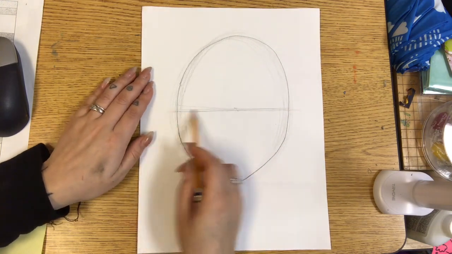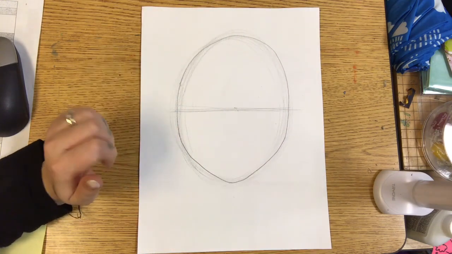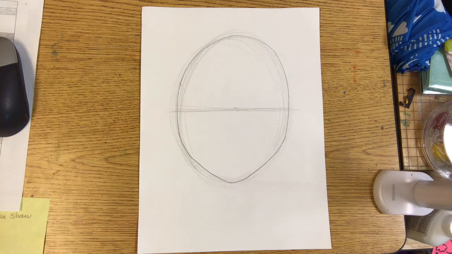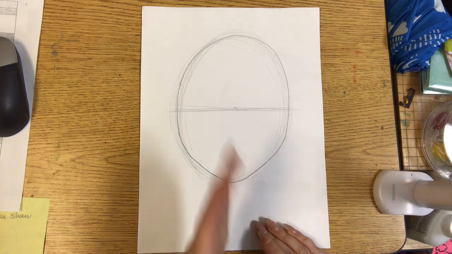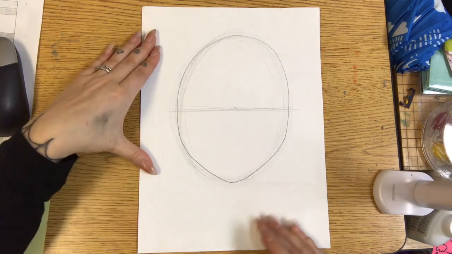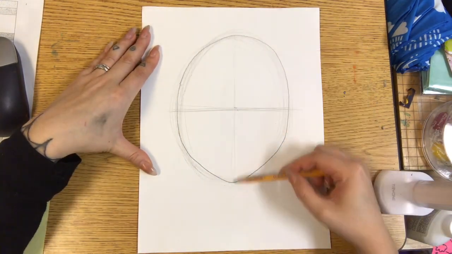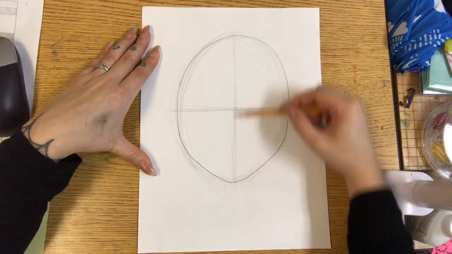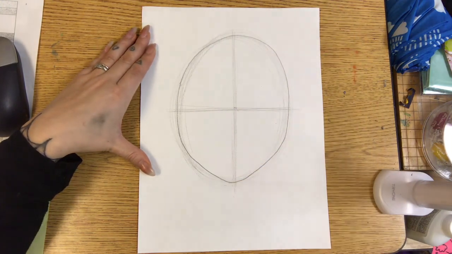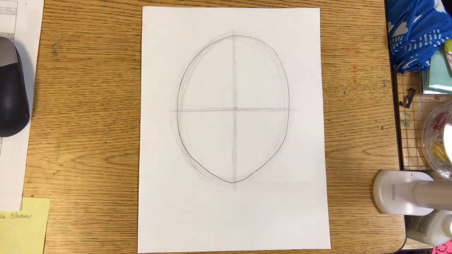This is your guideline. Guidelines are lines that help you get correct facial proportions, but we'll be erasing that later. It won't be a part of the final drawing. Next, we're going to draw a guideline right down the middle of your face. That is going to be the center guideline, because if you look at the human face, it's going to be pretty symmetrical. Symmetrical means that the left and right are pretty much the same. There might be some differences, but a lot of it's going to be pretty similar.